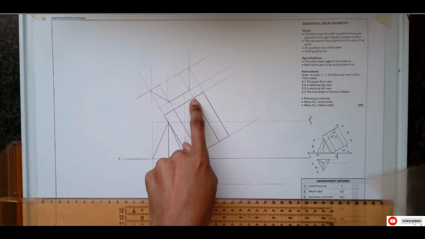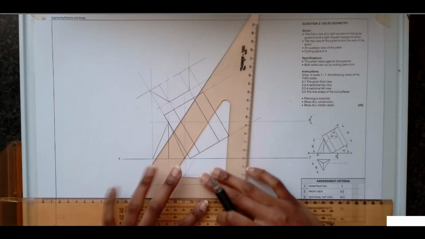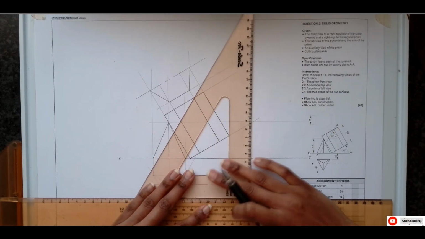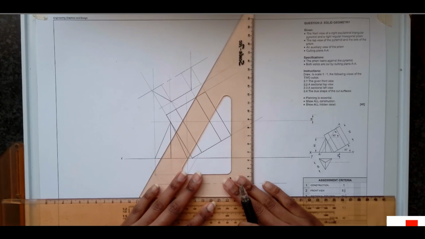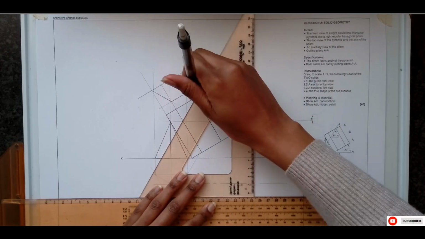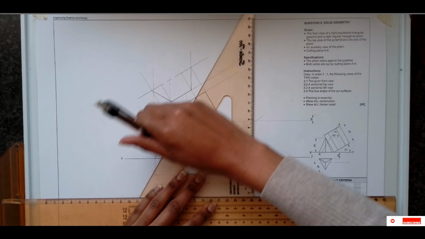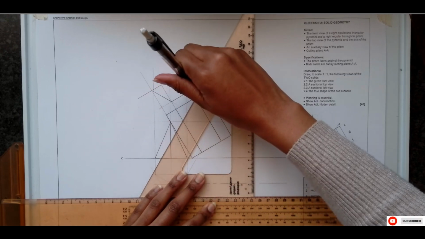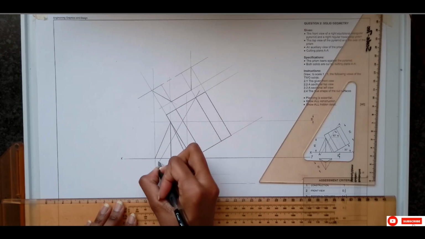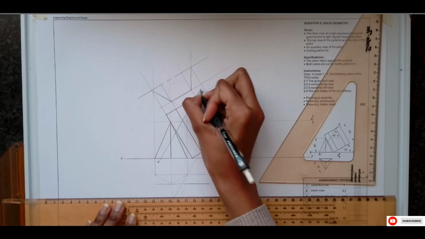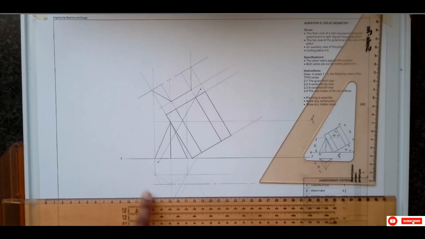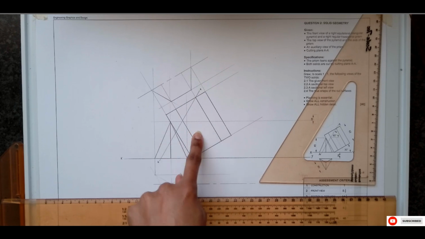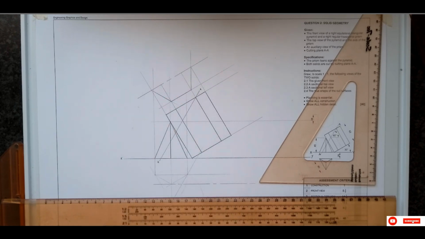Then you can see that your cutting plane starts here, at 60 degrees. And ensure that you label it A. So that is your given front view with the auxiliary view.